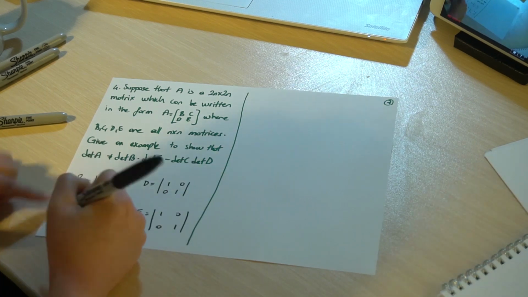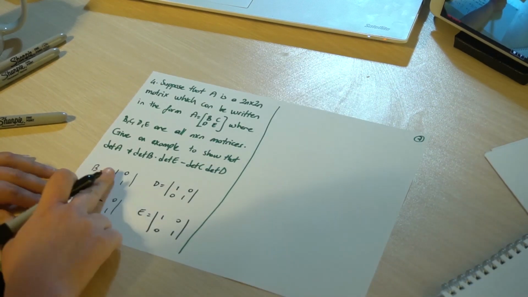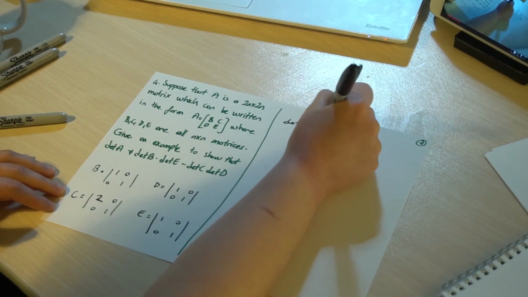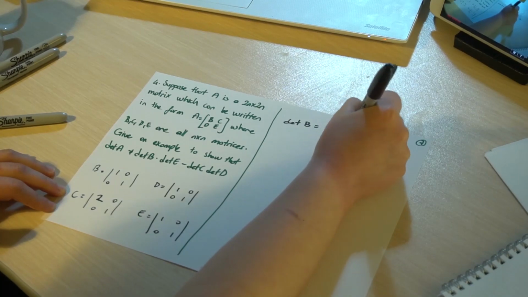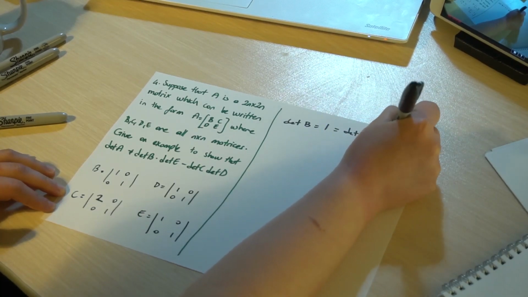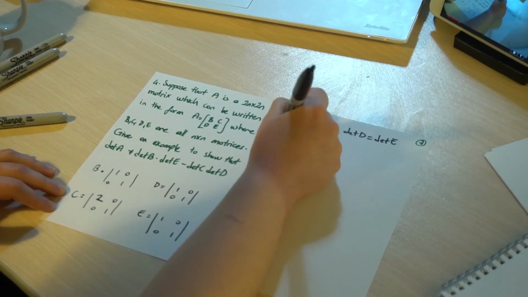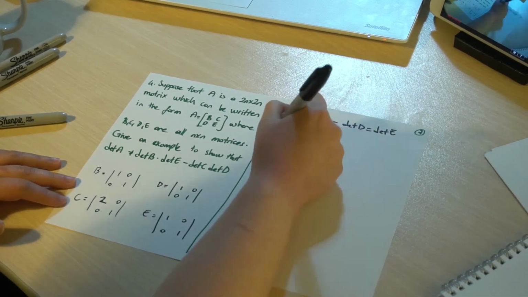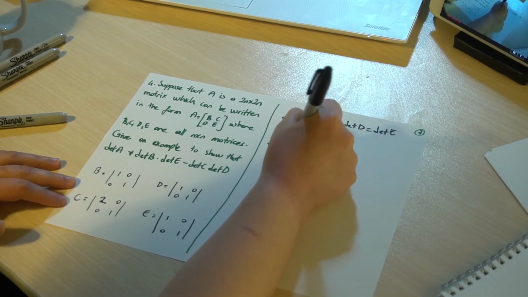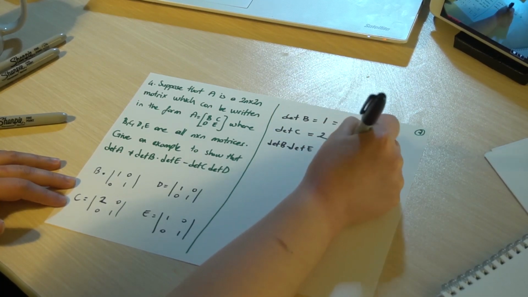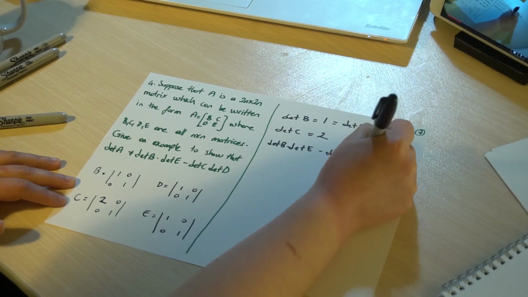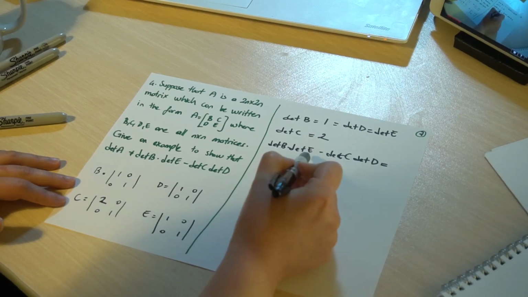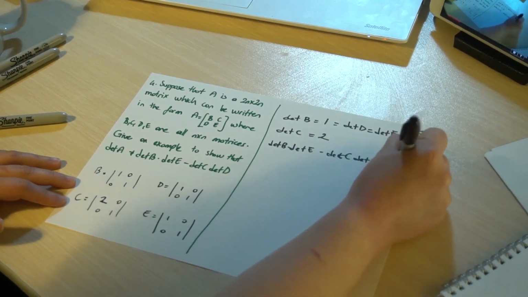Now, if you look at these matrices, determinant of B is equal to 1, again determinant of D and determinant of E, and determinant of C is equal to 2. So this is determinant B times determinant E minus determinant C times determinant D, which equals 1 times 1 minus 2 times 1, which is minus 1.